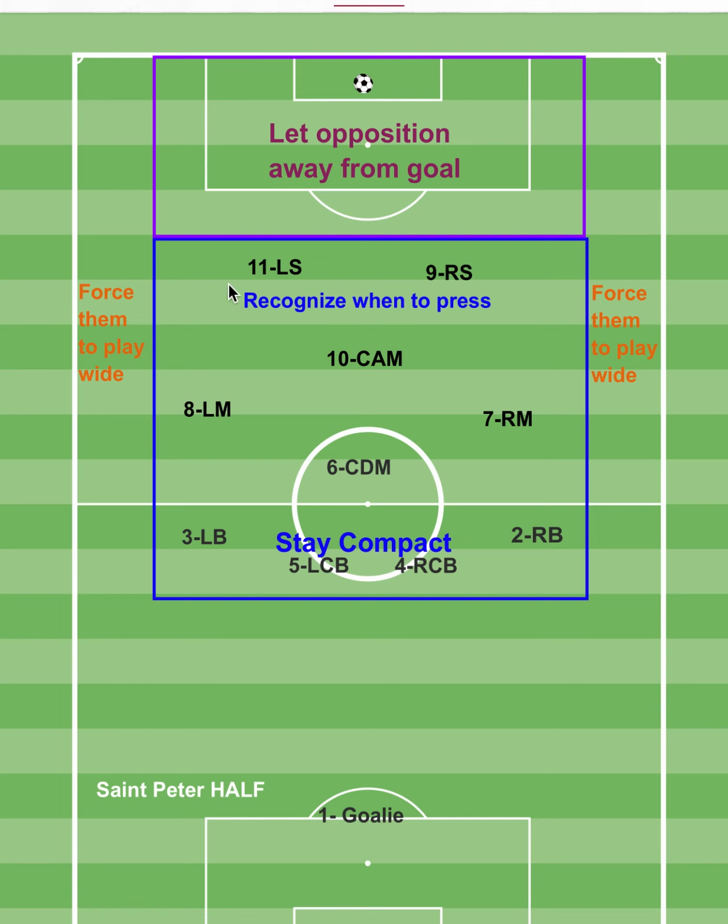Even though we had some opponents in this area right here, please do not pay attention to them because they are not representing any threat. Just move to the right in order to keep it compact. Okay, that's the idea, because what we want is to reduce passing lanes and to restrict or limit the spaces from our opponent.